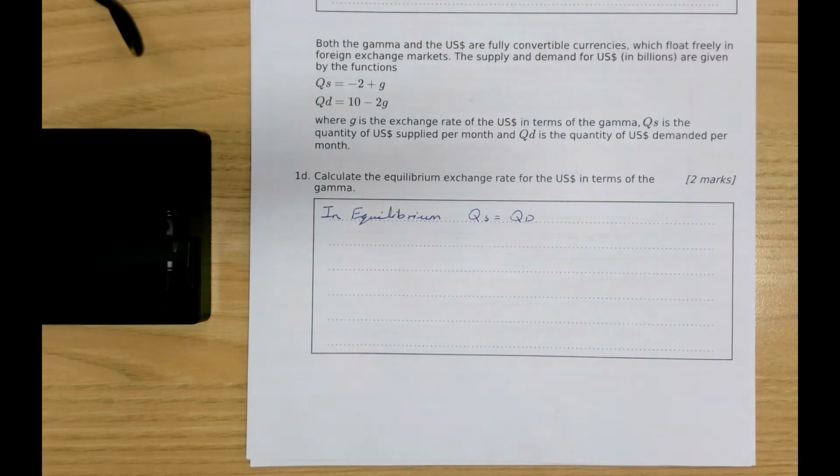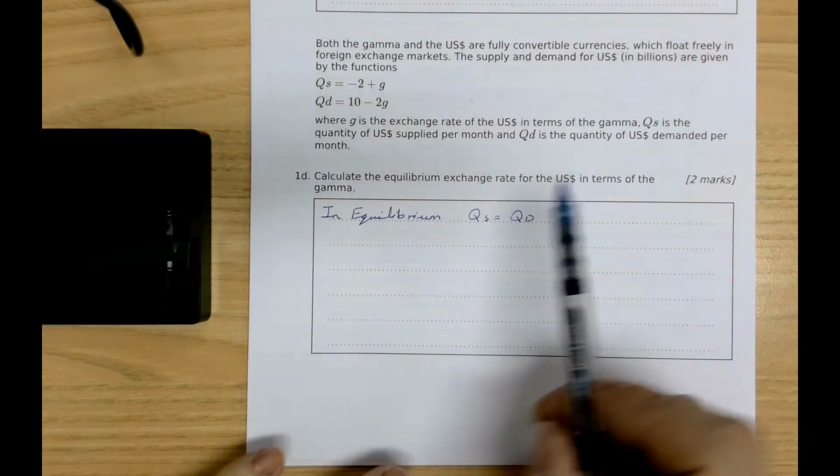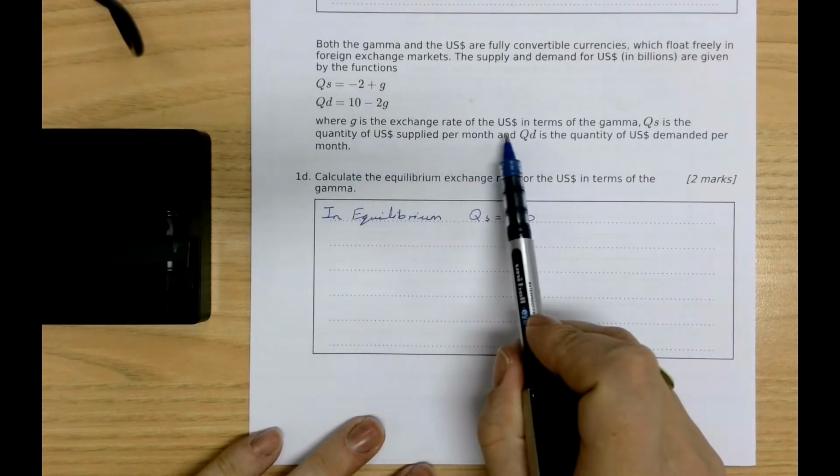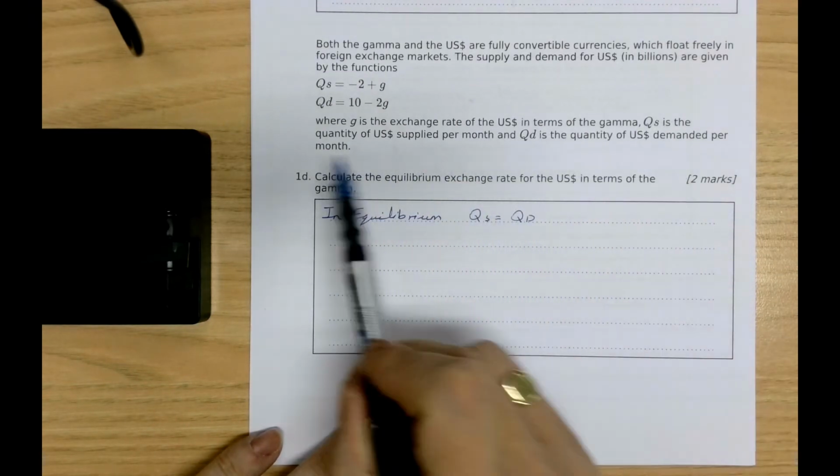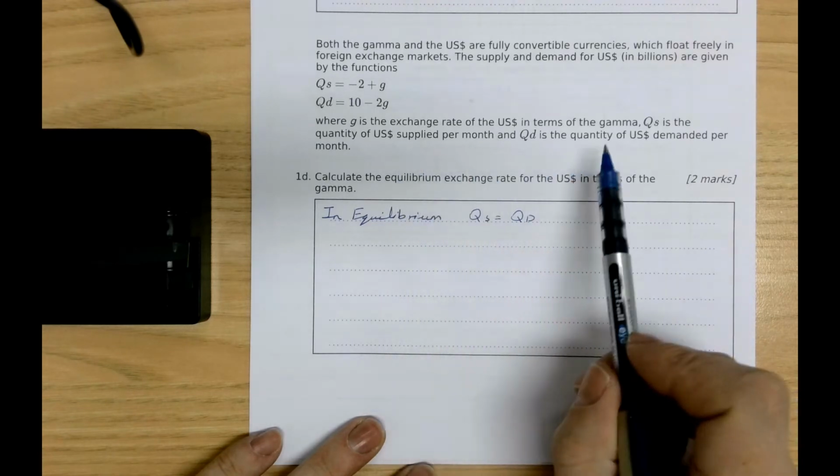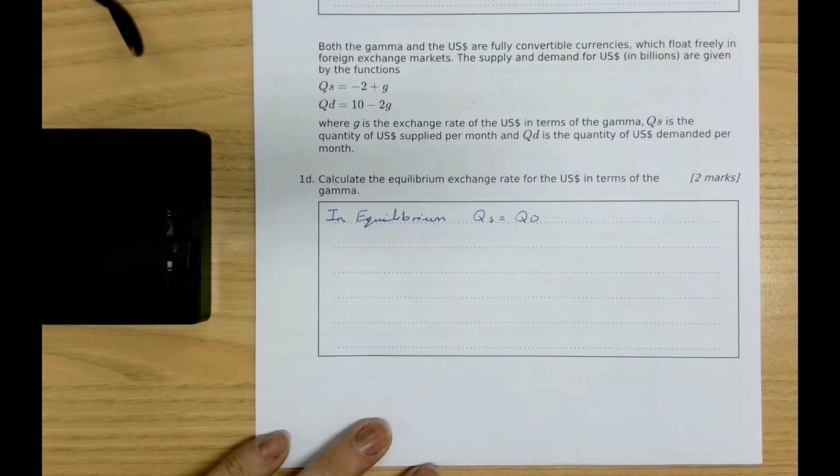Okay, so, and it's expressed in terms of USD. Okay, where G is the exchange rate of the USD in terms of gamma. QS is the quantity supplied of USD per month, and QD is the quantity demanded per month. So it says calculate the equilibrium exchange rate.